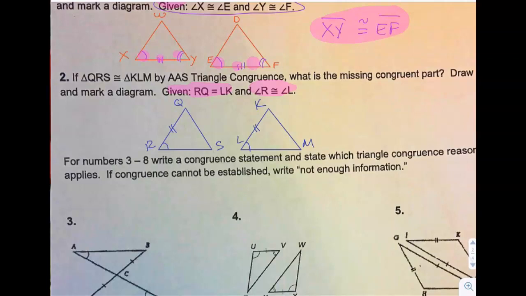But they want me to use angle, angle, side this time. So in order to go angle, angle, side, I need 2 angles in a row. So I would have needed this, this, and this. So I must be looking for angle S being congruent to angle M, because then I would have angle, angle, side.